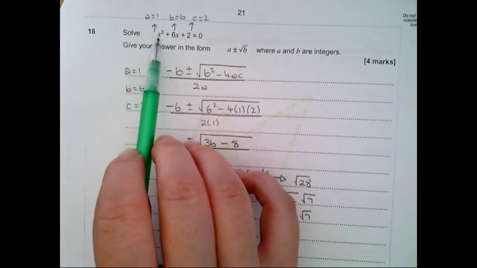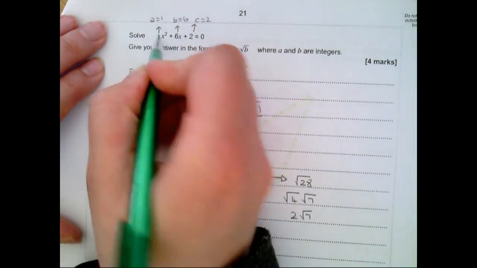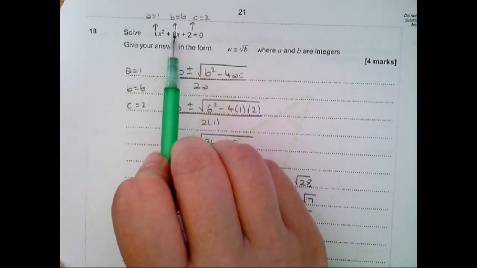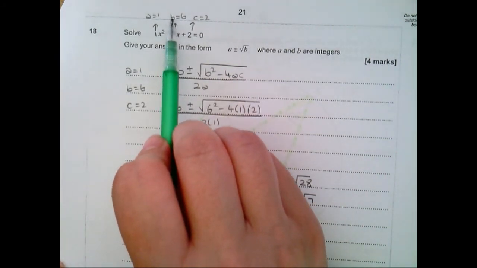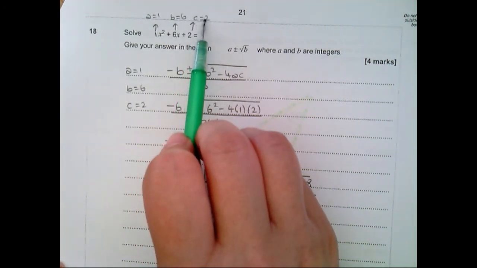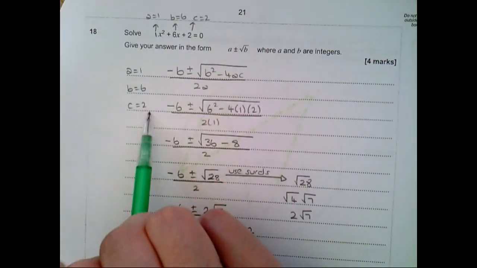So a is the number at the start in front of the x squared. If there's no number there, that means a is just 1. The next number that you come to in front of the x, that's your b, so b equals 6, and then the last one is the c, so c equals 2. So a is 1, b is 6, c is 2, and I've just copied that down there.